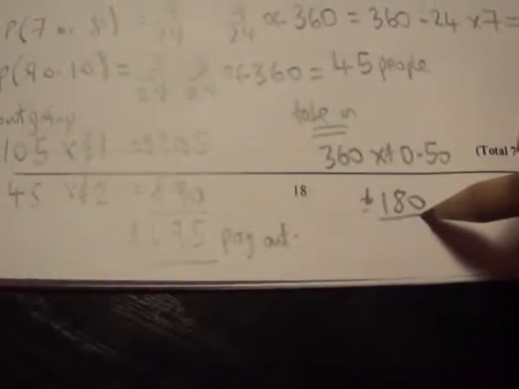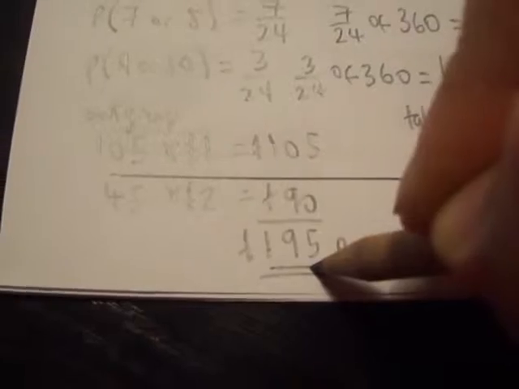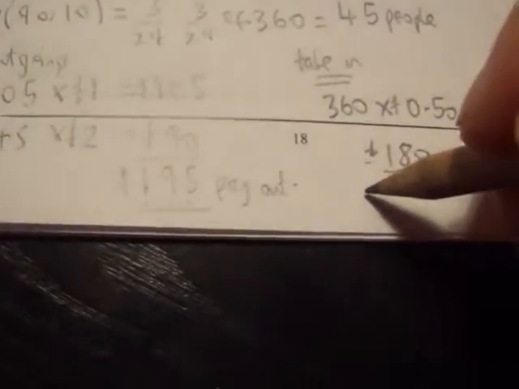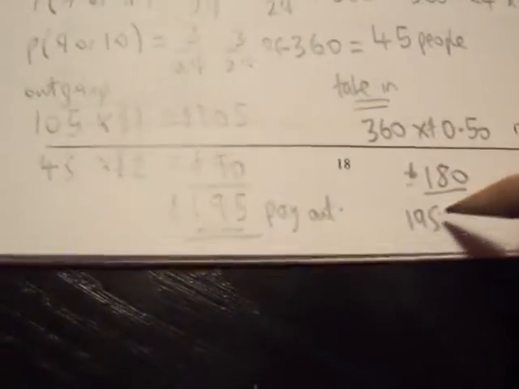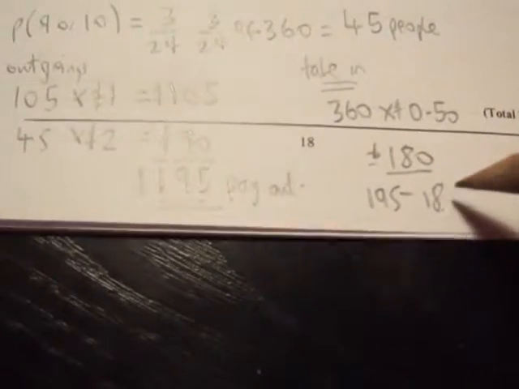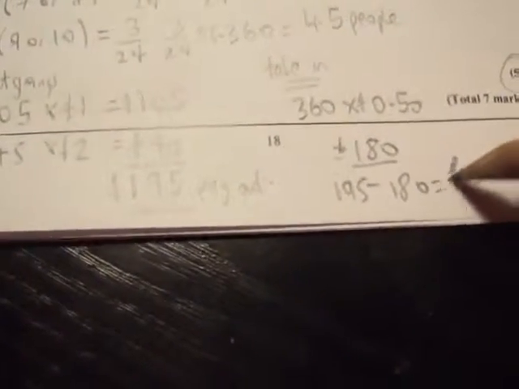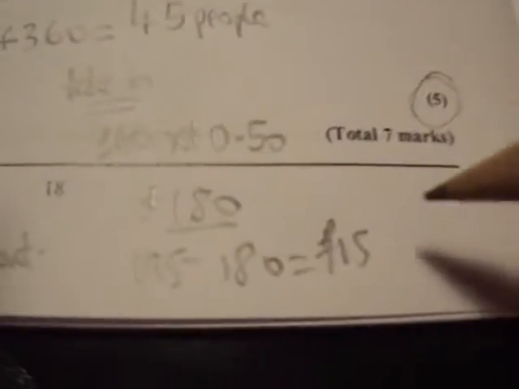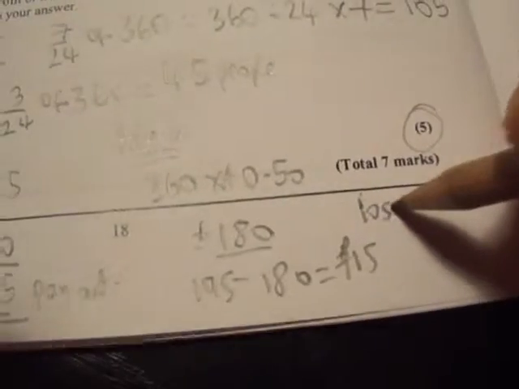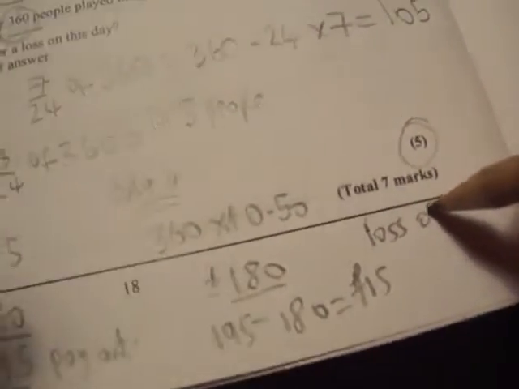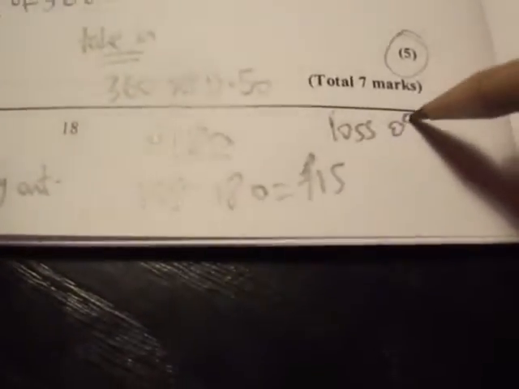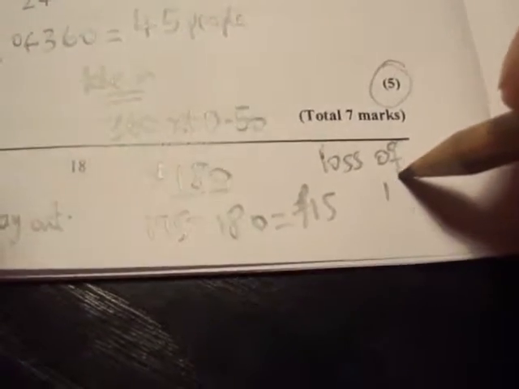So you take in £180, you pay out £195, which means, because 195 take 180 is £15, you'd expect to make a loss of £15.